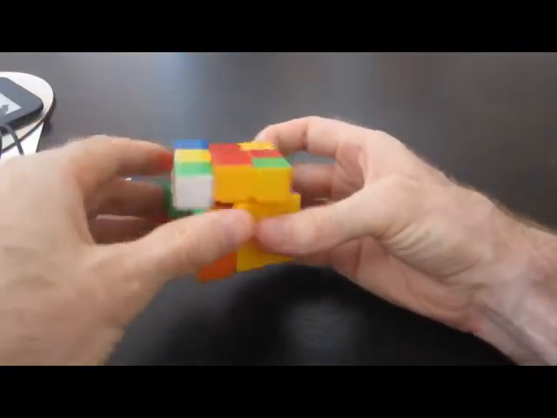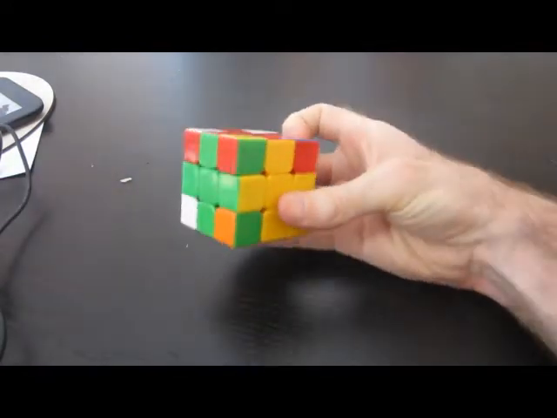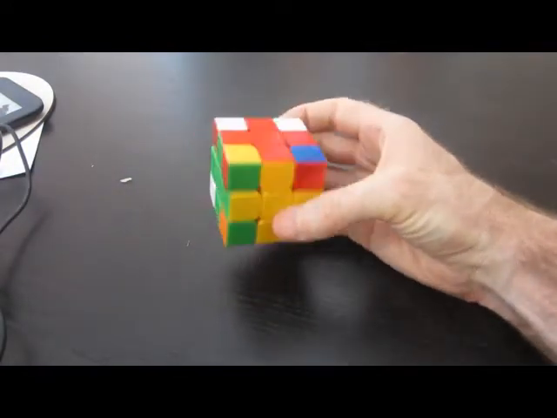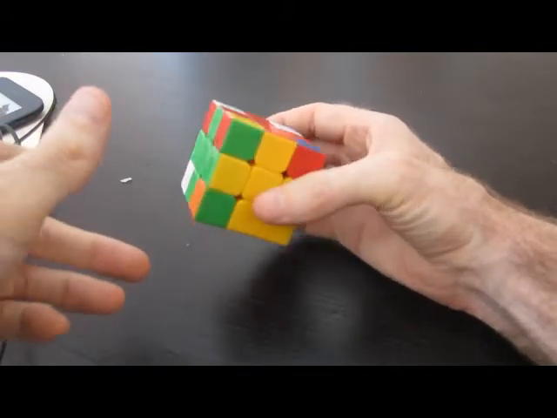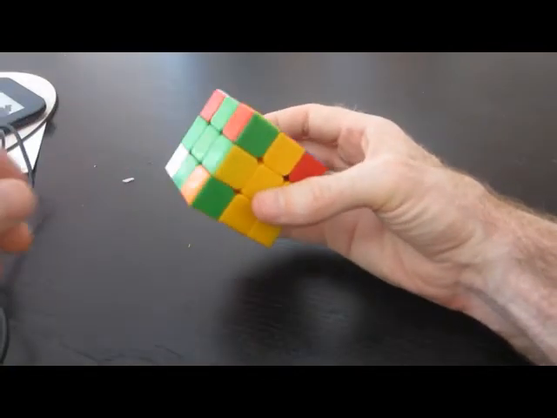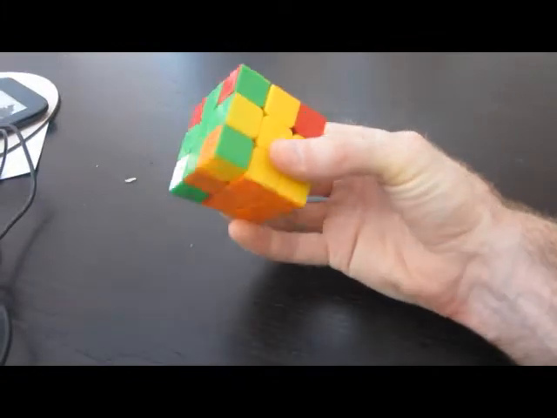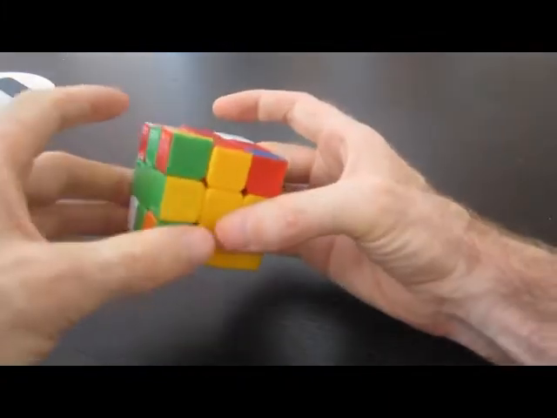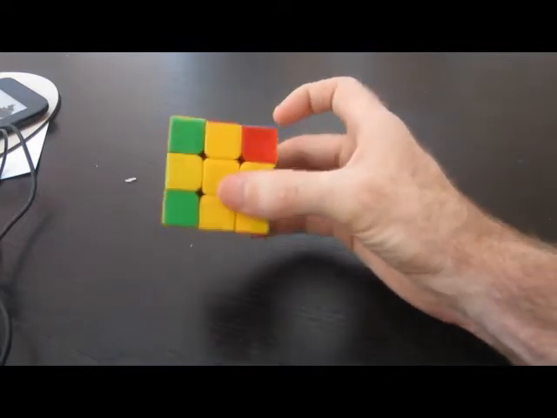Let's do it a third time. 1, 2, 3, 4, 5, 6, 7. And now you see we have something kind of interesting called a heptaquark. And we've got a couple meson pairs here. 3 pairs of mesons. That's a hexaquark. And it took us 21 moves to get here.